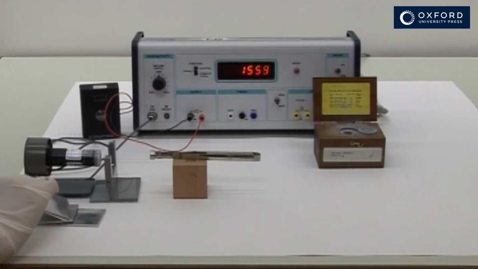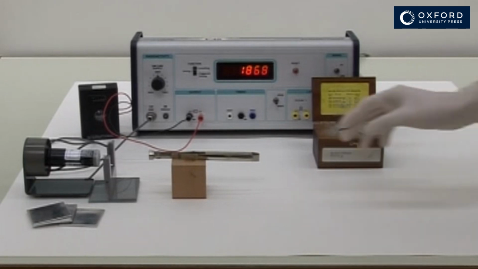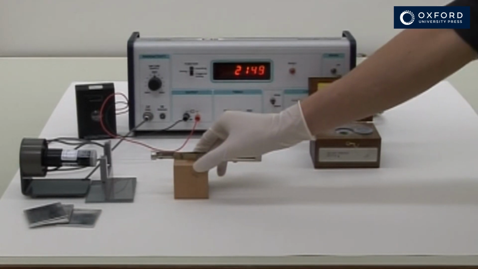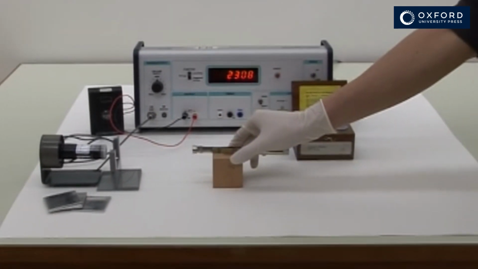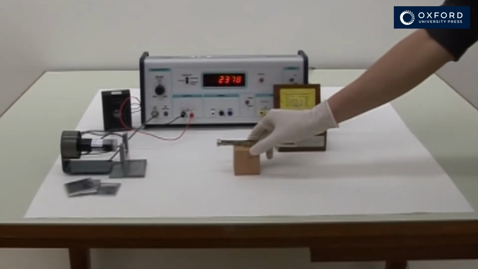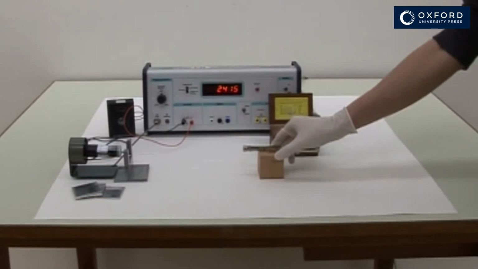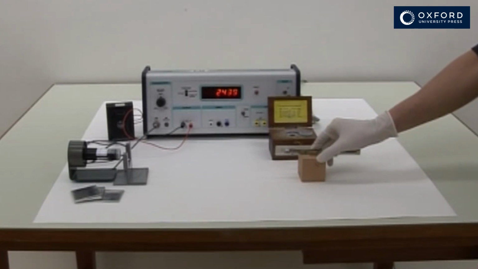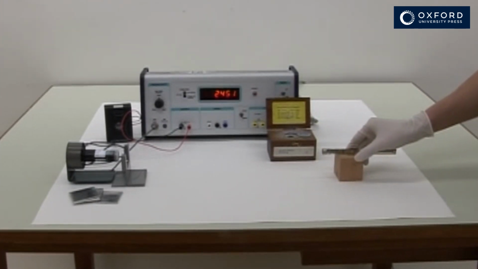Remove the aluminium. Slowly, move the source away from the GM tube until the separation between them is 50 centimeters. Does the count rate drop to the background count rate?